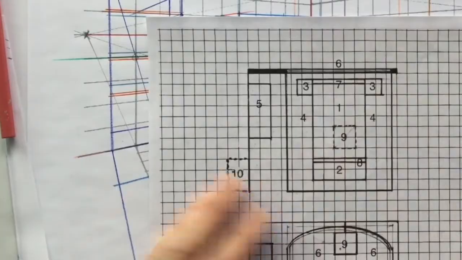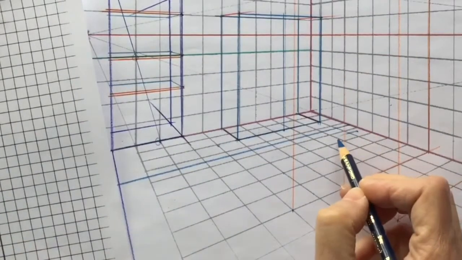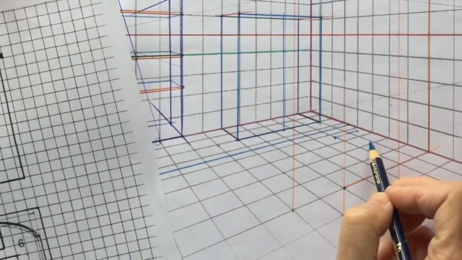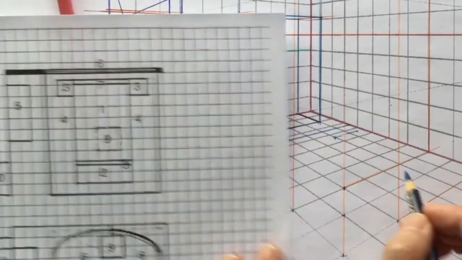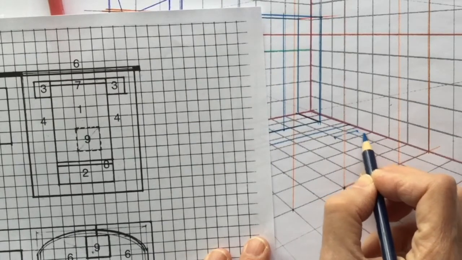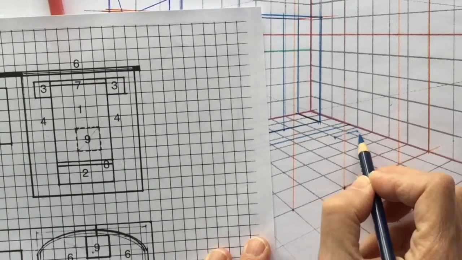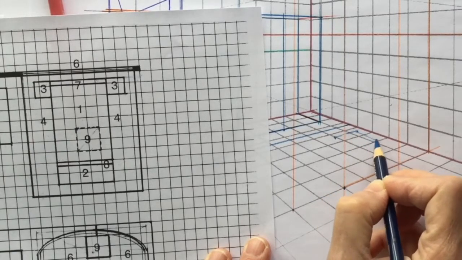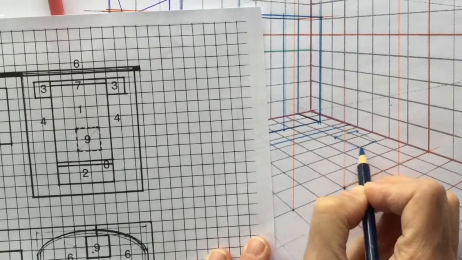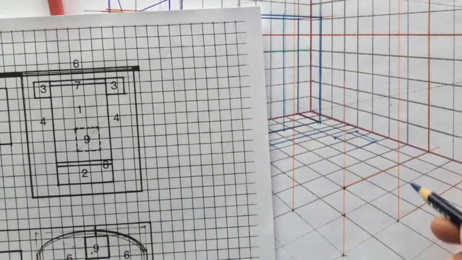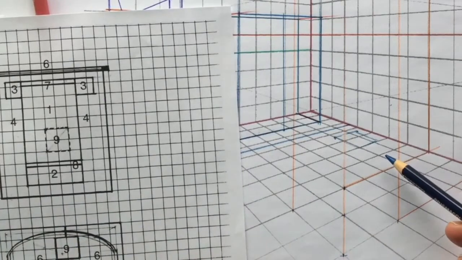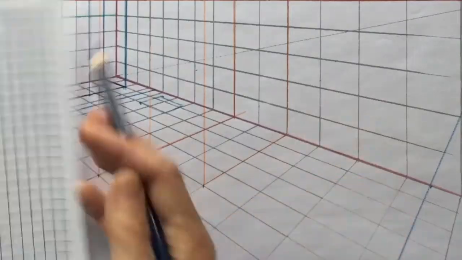So, and it's 1.5 boxes deep. So I go right to the 1. And it's 1.5 wide. So this was a half. Now I'm going to go 1. So that's approximately where it will be, but I have to check to see that I have enough boxes left over for the bed.